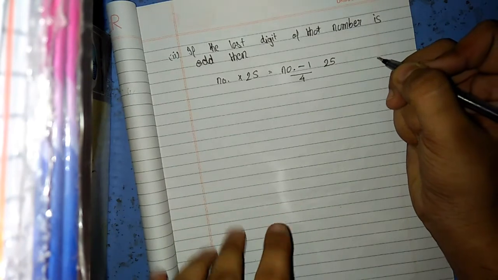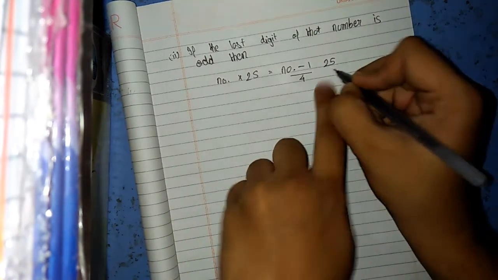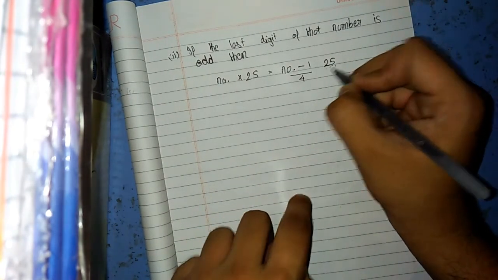In 5 we remember we only put 5, not 25, but in this we have to put 25.